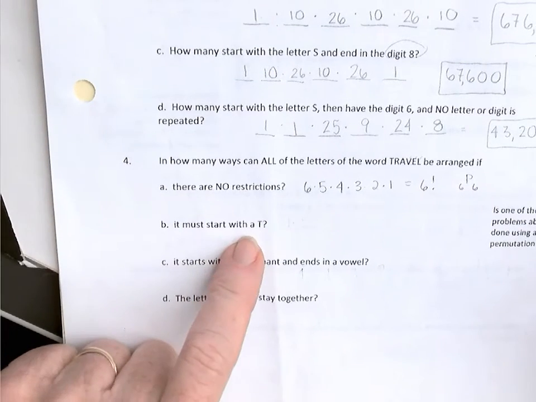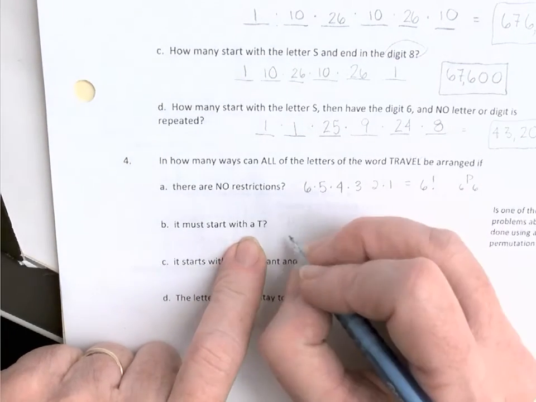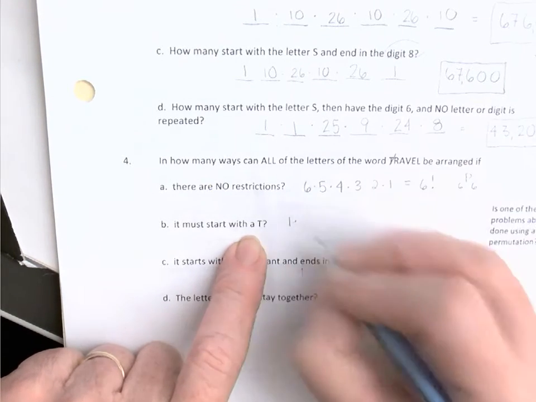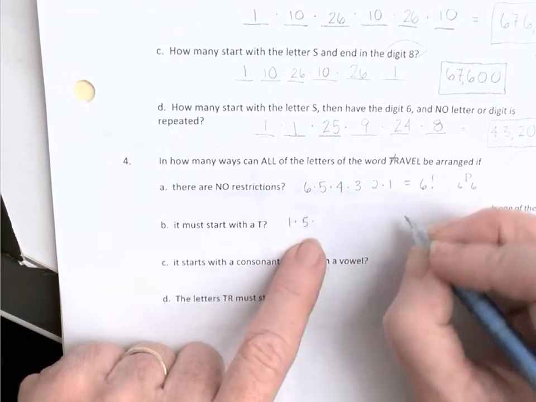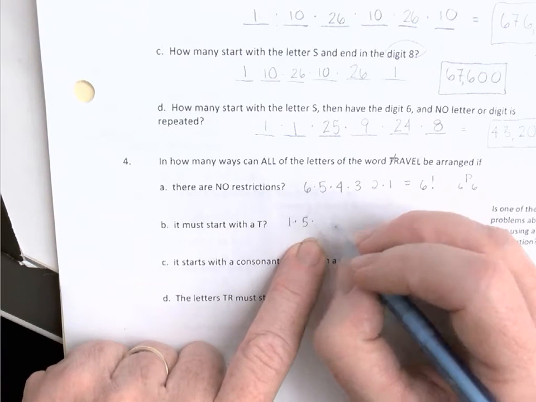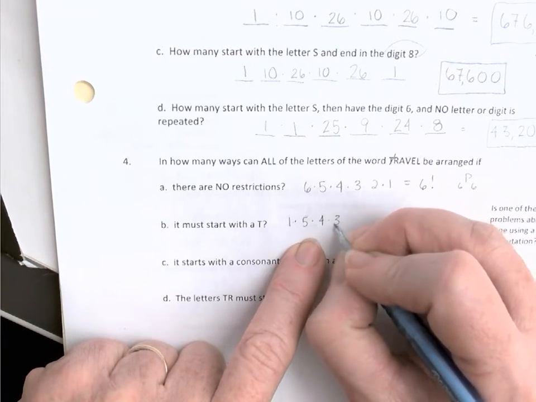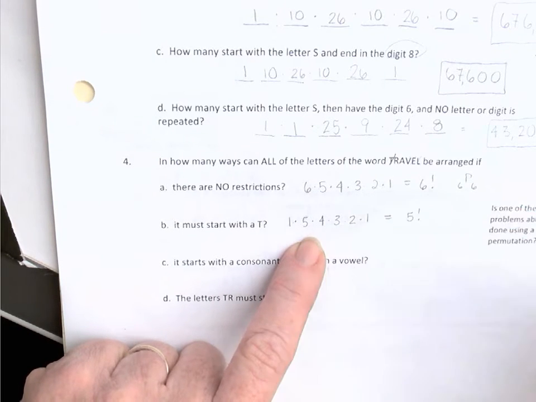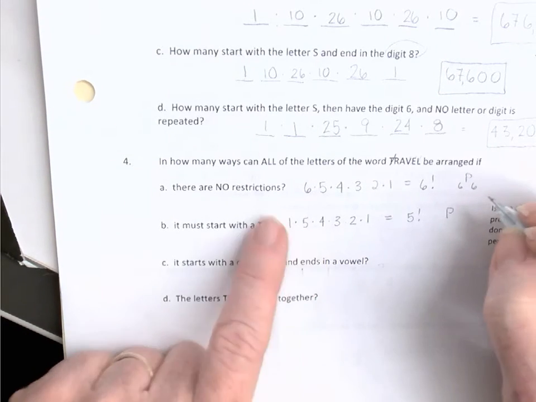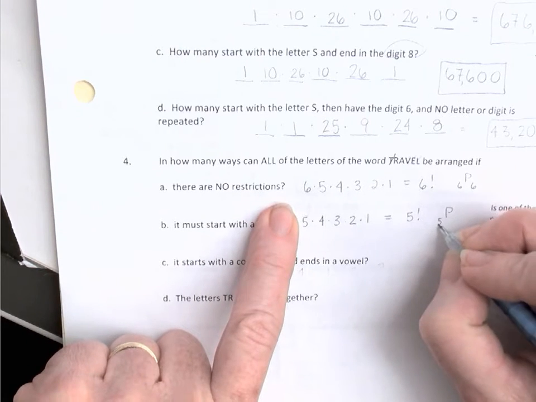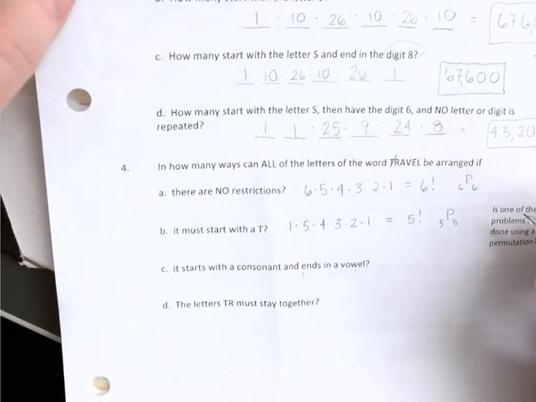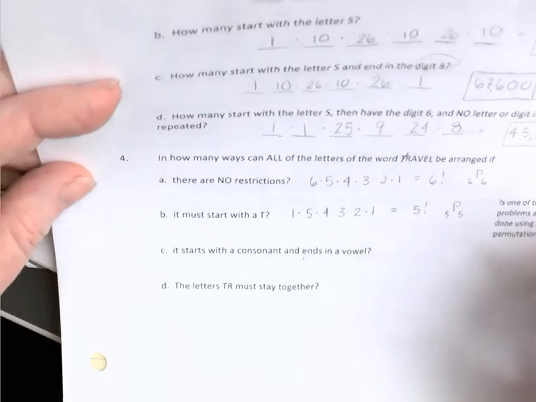Now for part B, if it must start with a T, then I don't have any choice for the very first letter. I only have 1 choice. I've used up the T, then I have 5 choices for the second slot, then 4, then 3, then 2, then 1. So essentially this ends up being 5 factorial, because the only arranging I have is of the 5 remaining non-T letters, and I'm going to use up all 5 of them.